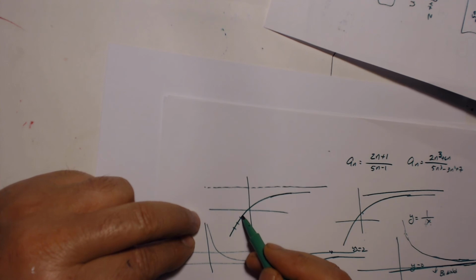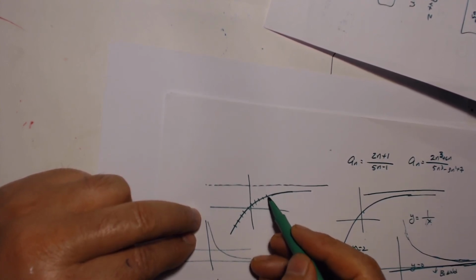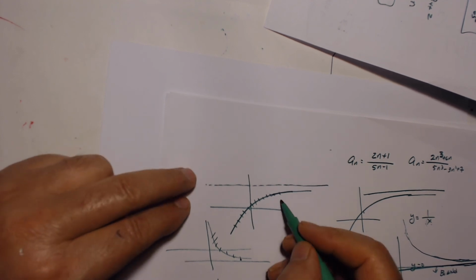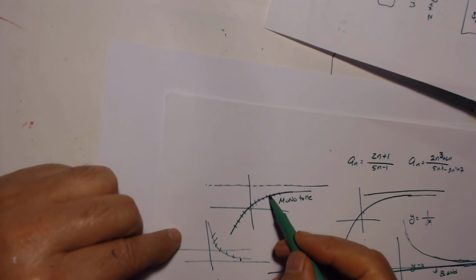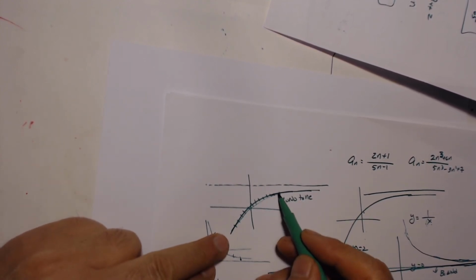But the function has only one voice. Voice is going up, voice is going down. One voice means monotone.